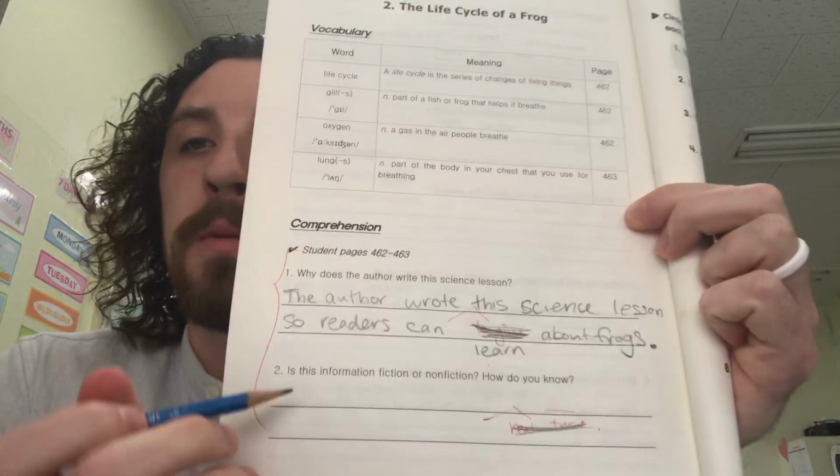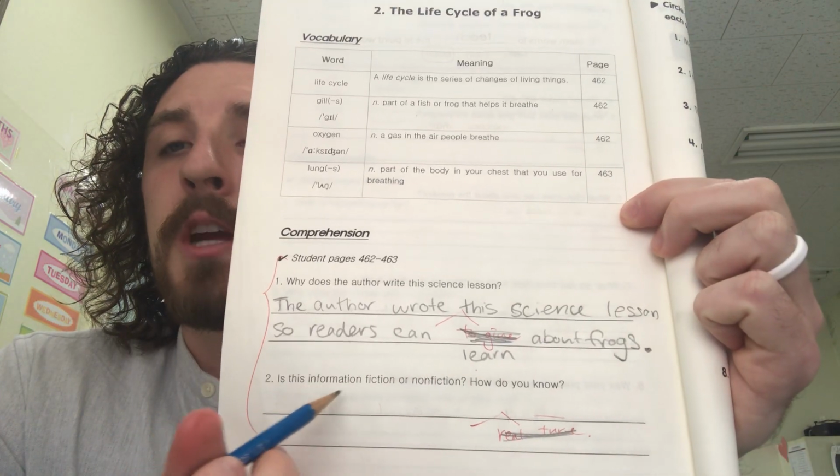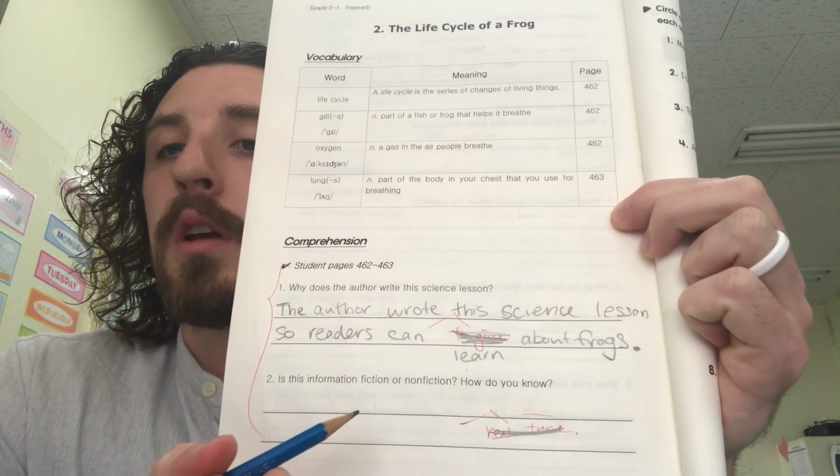Okay, now let's go to number 2. Is this information fiction or nonfiction? How do you know? So, we already know that fiction is not real. It is fake, it is fantasy, it is made up. And nonfiction means it is real. It's talking about things that are actually true and can happen. So in this story, is it fiction or nonfiction?